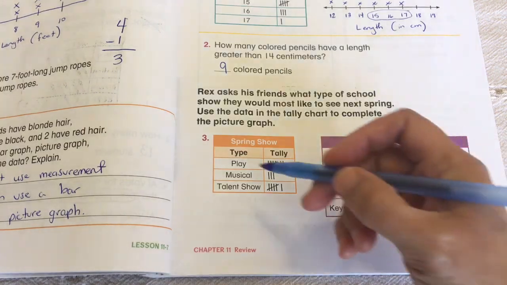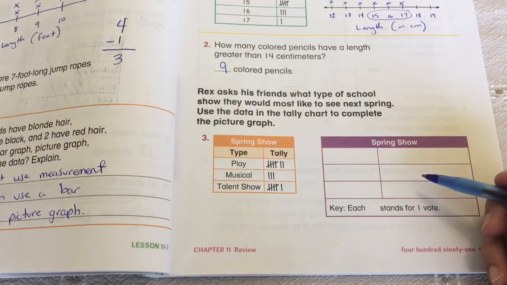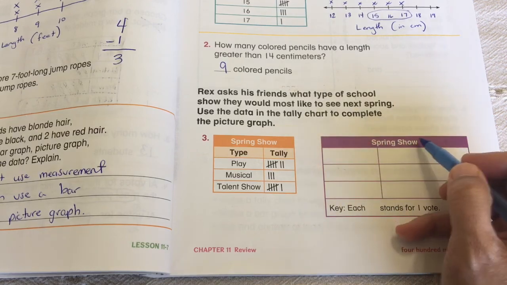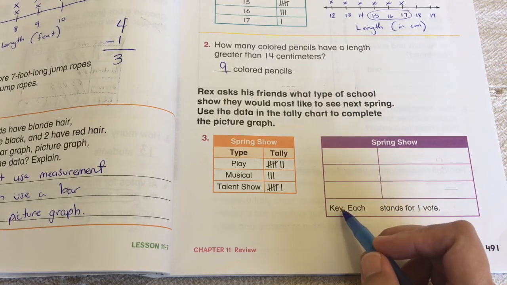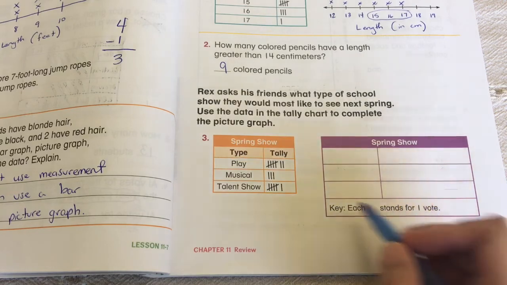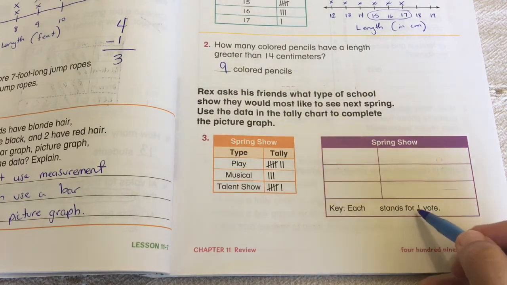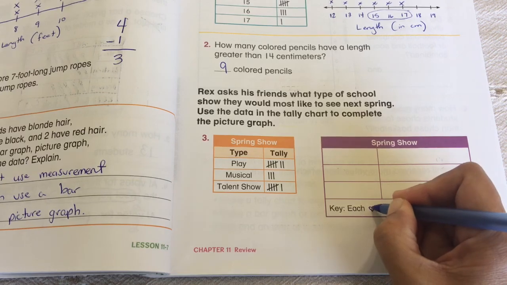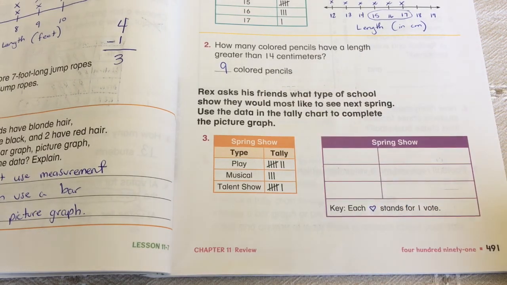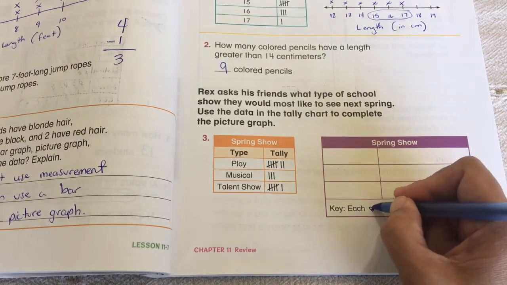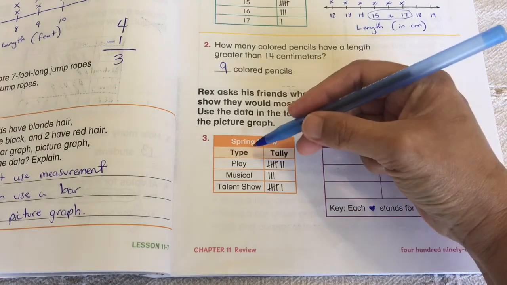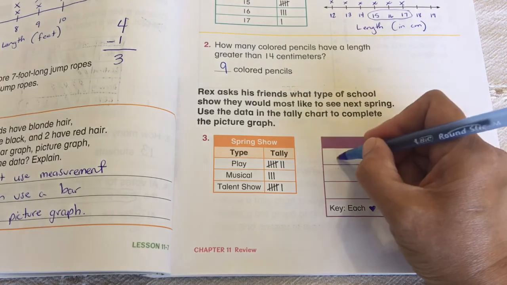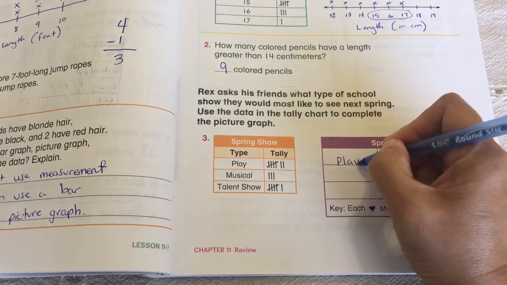What I'm going to do is, first of all, make sure I have a title, and I do. And then I want to look at my key. Each something stands for 1 vote. I don't know what you chose. For me, I'm going to choose a heart. All right, each heart stands for 1 vote. And then I'm going to make sure that I put the type of show on the left-hand side. I'm going to make it match my tally chart.